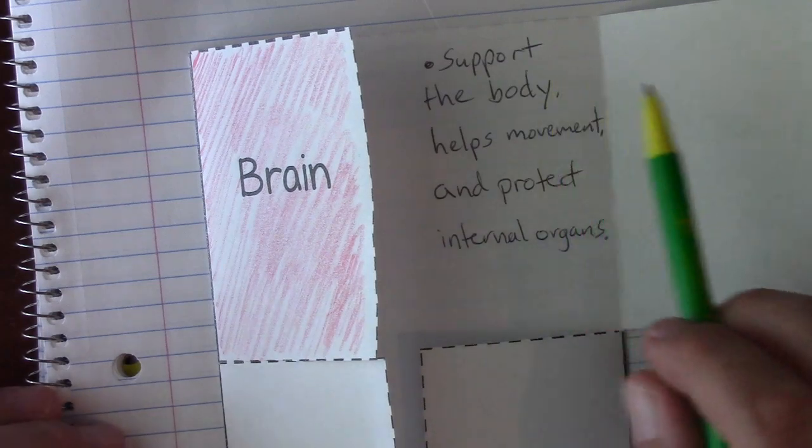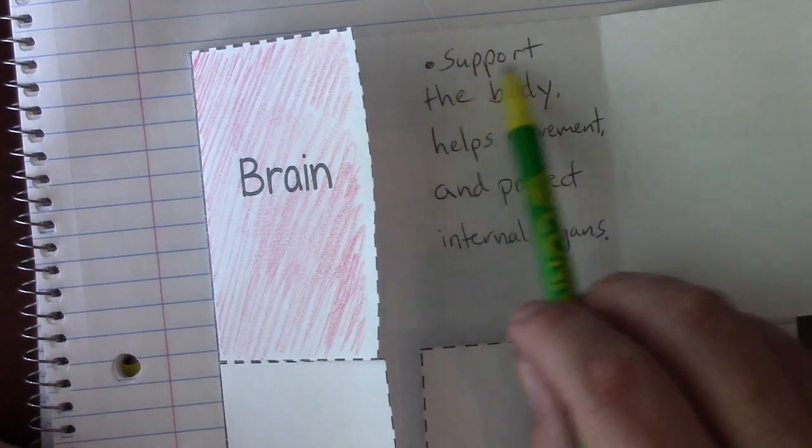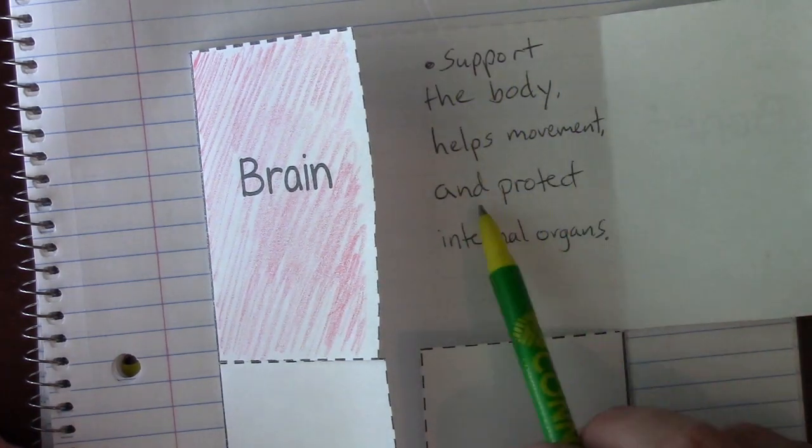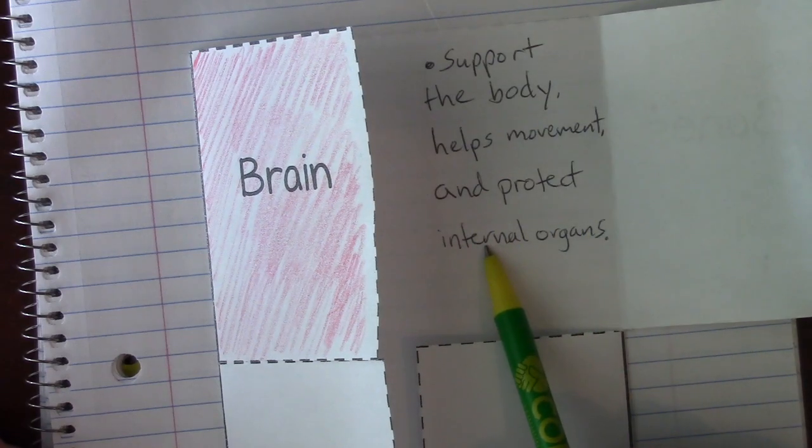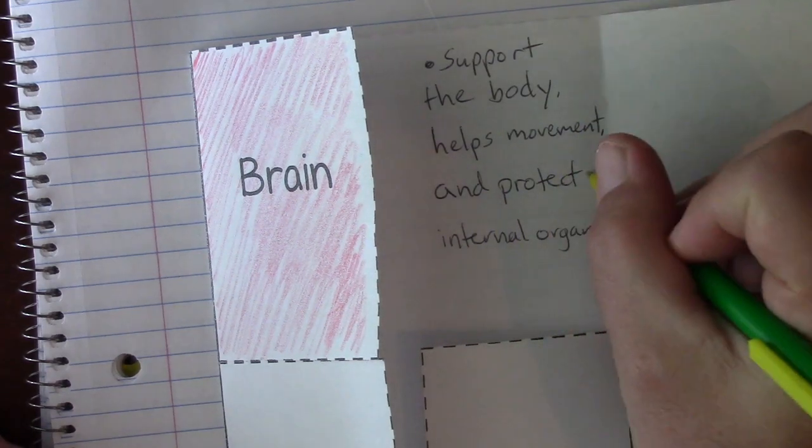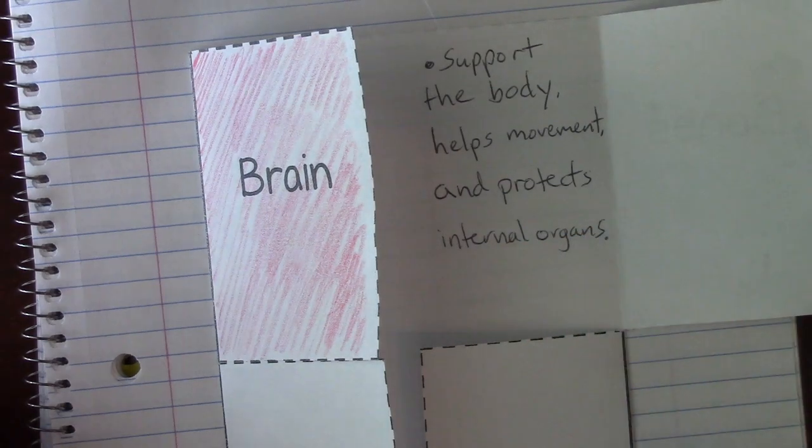Anyways, some of the major things that bones help us do is support the body, help movement, and protect internal organs. So those important organs we have inside.